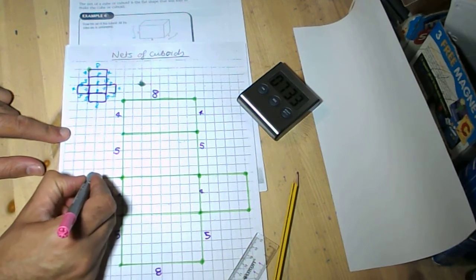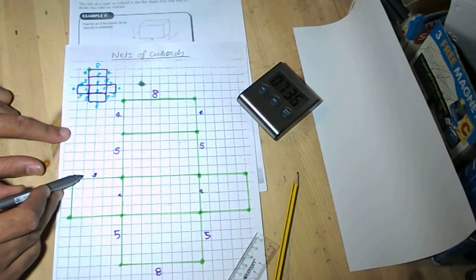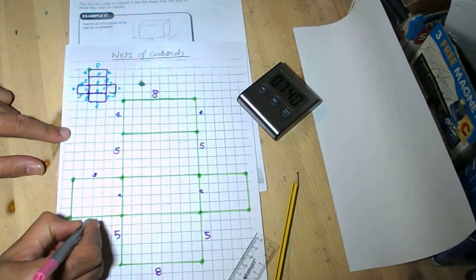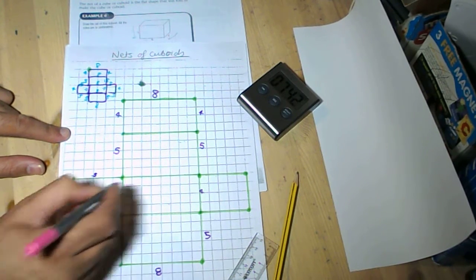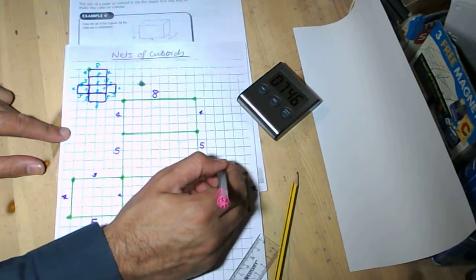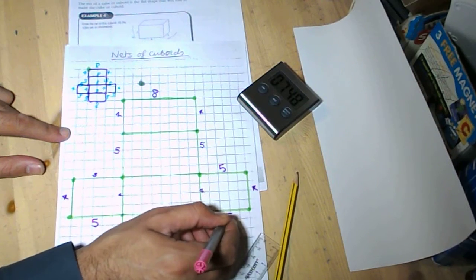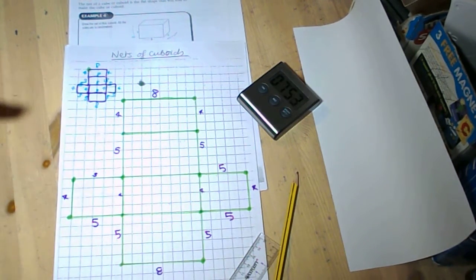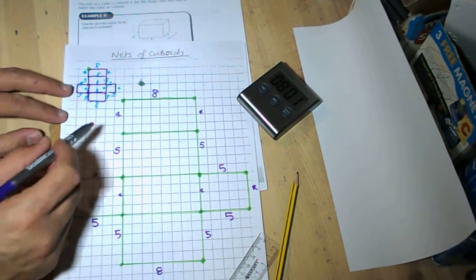Okay, this comes out by 5. These two measurements must be the same, otherwise they won't meet up when they fold up. And these two must be the same for over here. So that's 5, and that'll be 5 as well. Okay, so we now have labeled them all. Just as a bit extra, we can now label the faces.